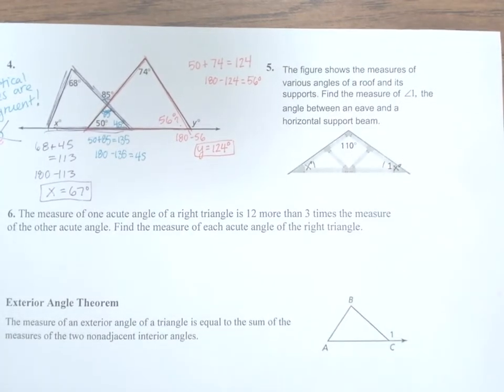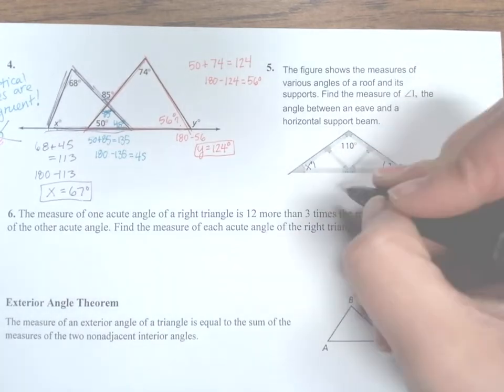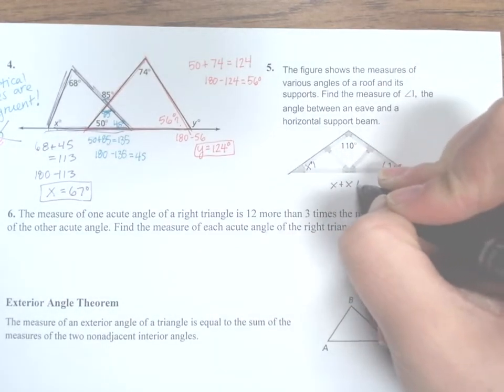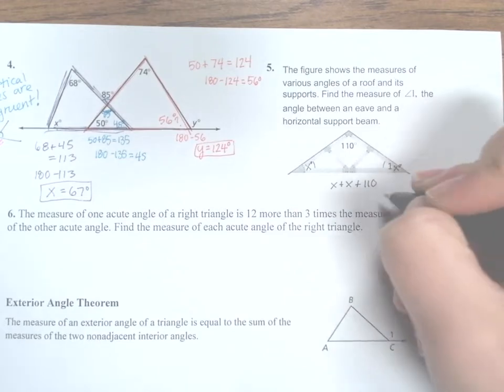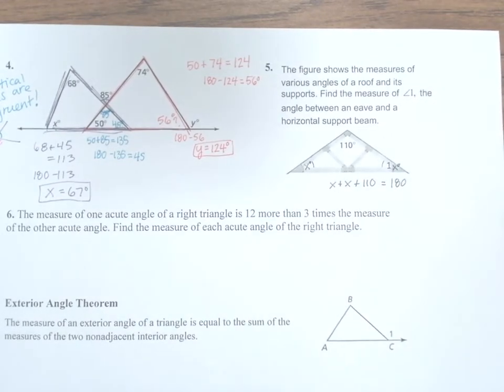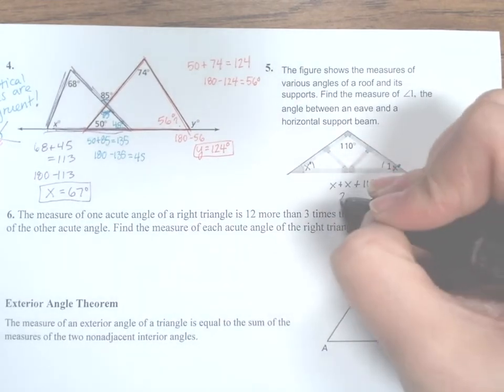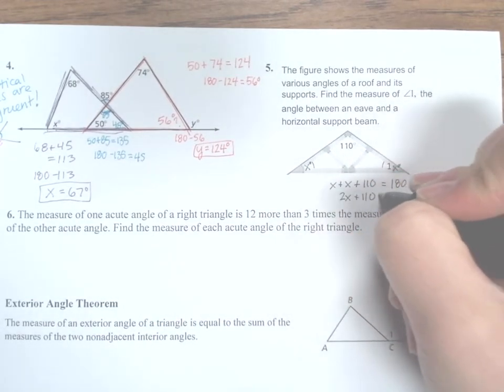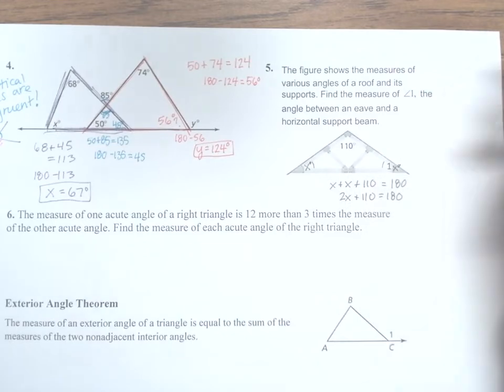If you wanted to set up an equation to find it, you'd have something like x plus x plus 110 is equal to 180. Or, and you'll see that we get the same thing, right? So that's 2x plus 110 equals 180. Or you can kind of reason through it.